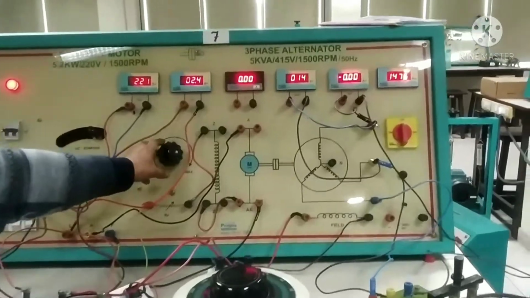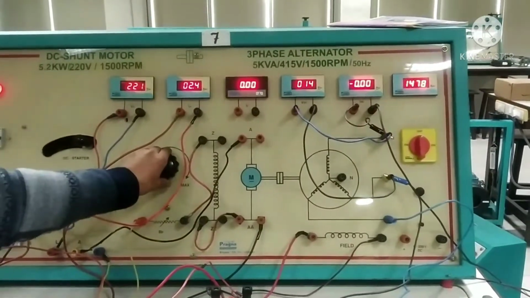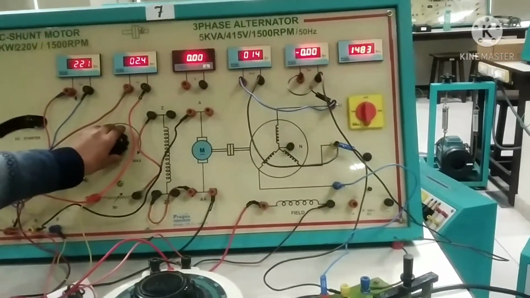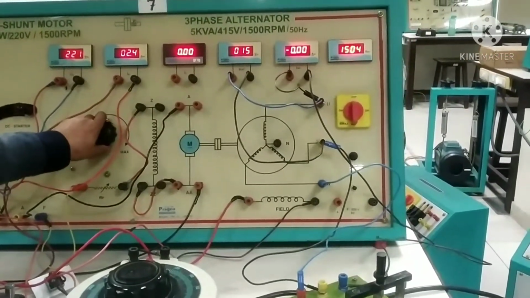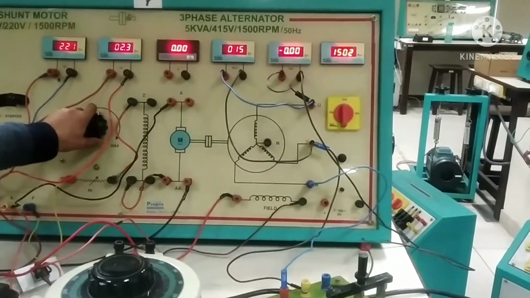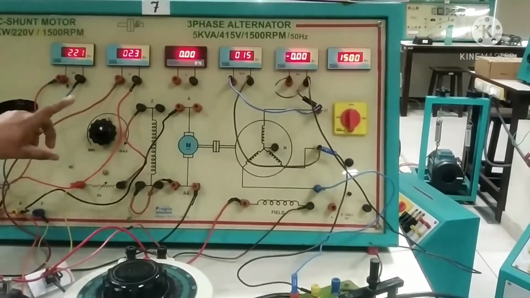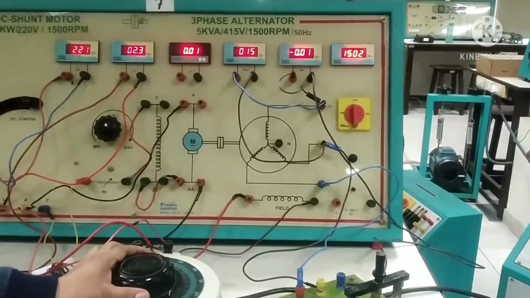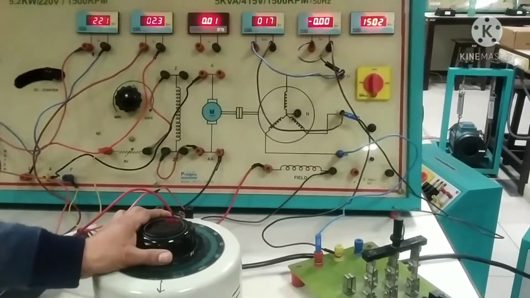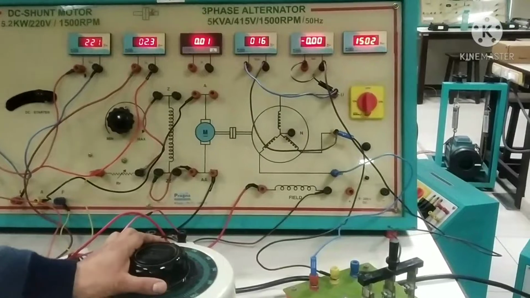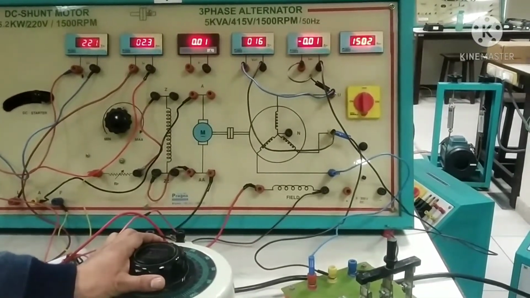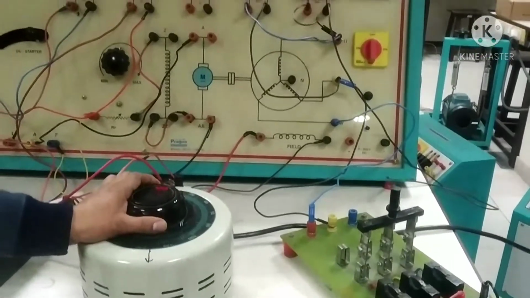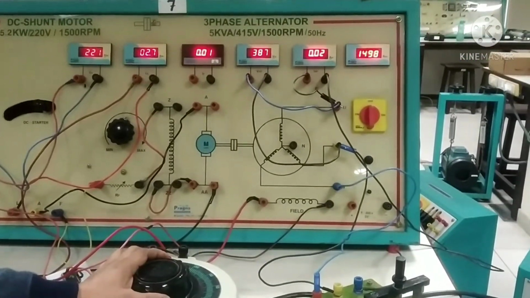Now the speed of the alternator is 1478 rpm. By adjusting the external field winding resistance of the DC shunt motor, we can set the speed of the alternator to 1500 rpm. Now by using the single phase variac, we are going to set the 415 volts terminal voltage of the alternator.